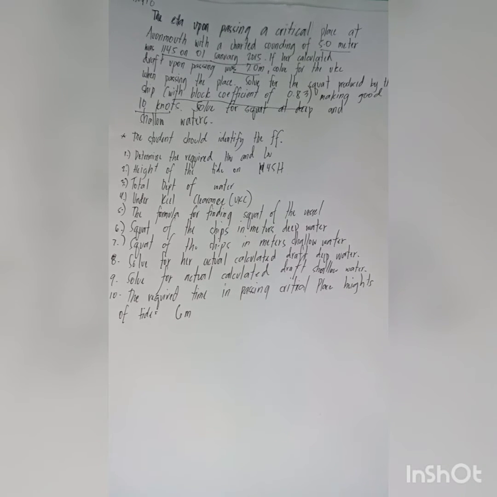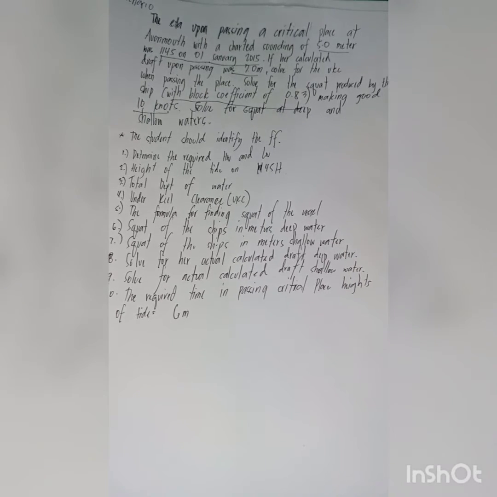The student should identify the following. First, determine the required high water and low water. Second, height of the tide at 11:45 hour. Third, total depth of water under keel clearance, UKC. Fourth, a formula for finding squat of the vessel. Number 6, squat of the ship in meters, deep water. Number 7, squat of the ship in meters, shallow water. Number 8, solve for the actual calculated drop, deep water. Number 9, solve for the actual calculated drop for shallow water. Number 10, required time in passing critical place, height of the tide of 6 meters.